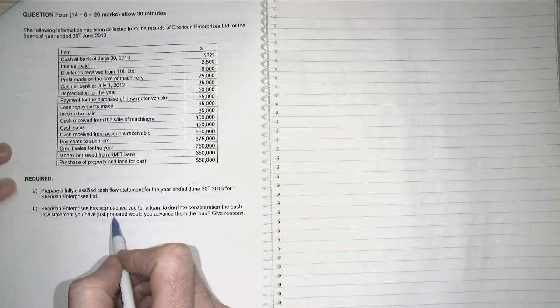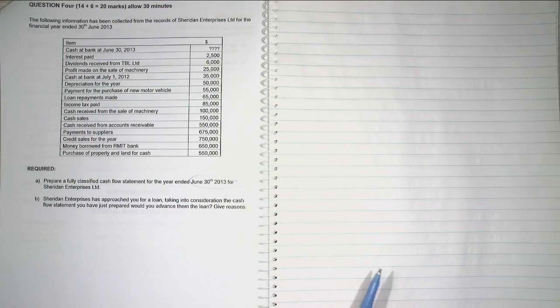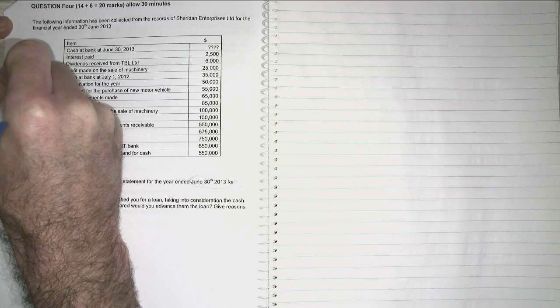Well, first we need to prepare a cash flow statement. Now when we're preparing a cash flow statement, what are the classifications that we do? Because we need to classify again. What do we classify into for cash flow? So we've got operating, financing, investing. Non-cash as well. Very well done. Non-cash. So we've got a non-cash item as well. So not every item will be cash.